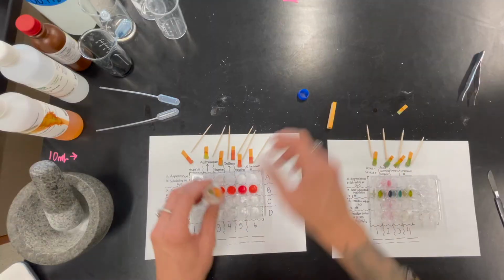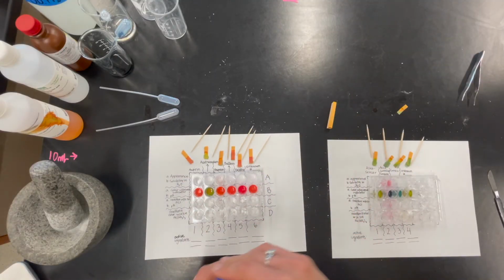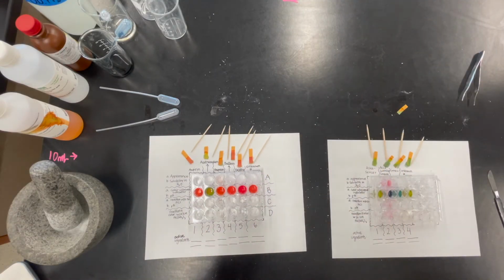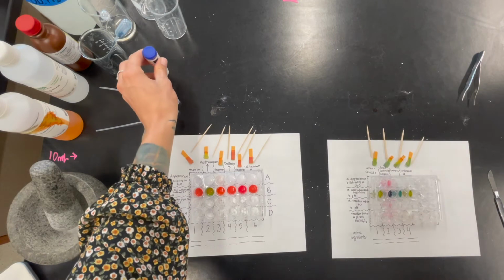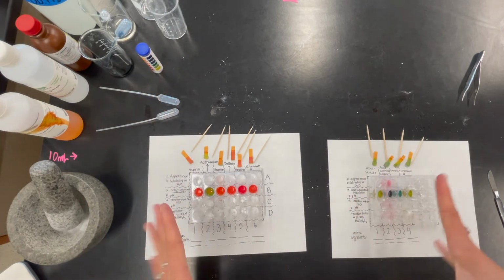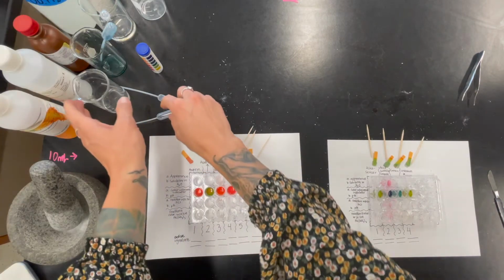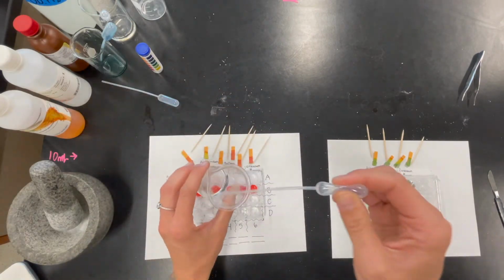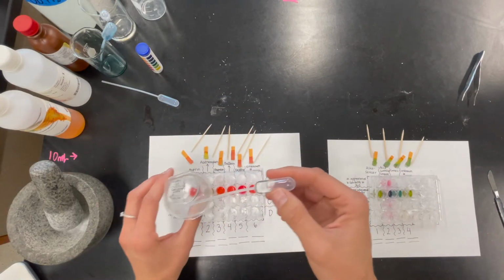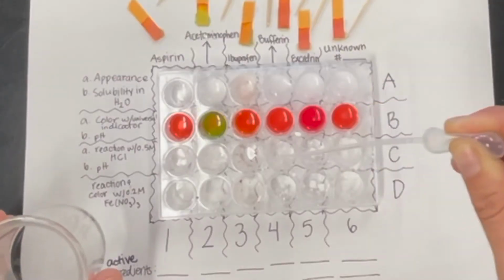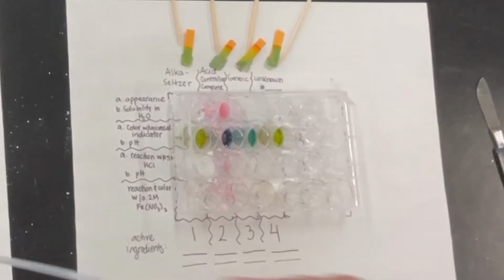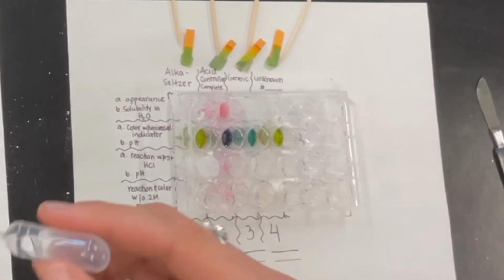All right, so I'll hold this here in case you guys want to see it a little bit longer. Now we're going to move on to our reaction with the hydrochloric acid. This is supposed to simulate as if this was in your stomach. So let's pretend like we are ingesting all of these chemicals now. We're going to do 10 drops of hydrochloric acid in each of the wells. 10, listen to that fizzle. That's how you know it's Alka-Seltzer.